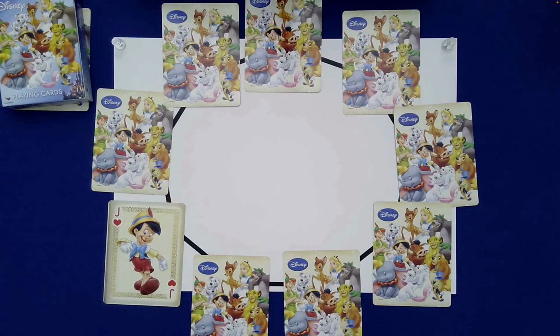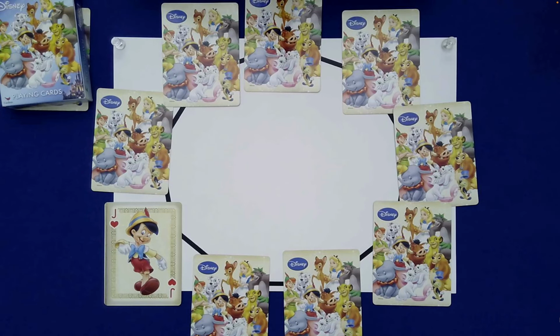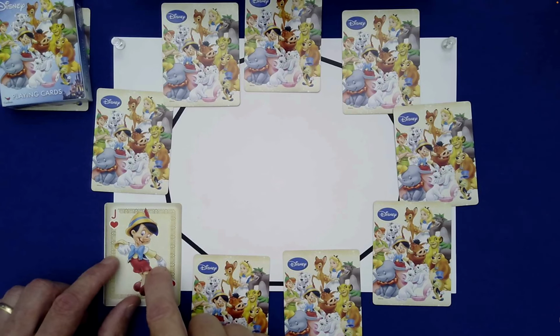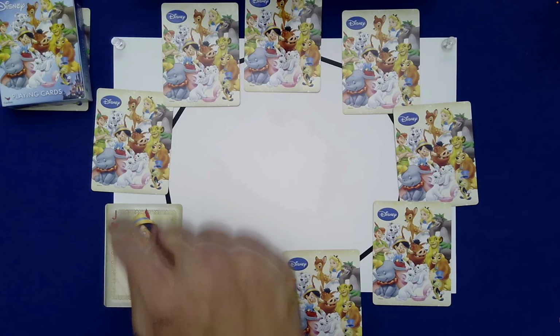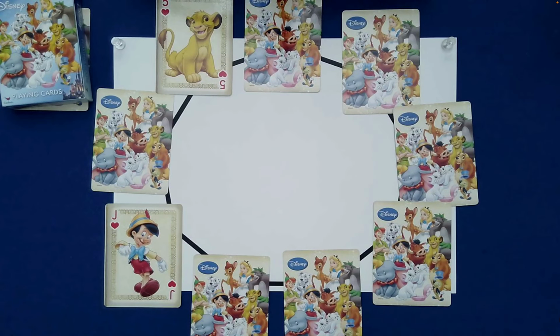So how this is going to work is we're going to use this as a clock and go clockwise, and we're going to take the card value and count that many positions, which will land us on another card which will flip up. We'll do that until we get to the very last card, and that last card is going to be your avatar among Disney characters. So Jack, that's an 11, I believe, as far as numerical value. So 1, 2, 3, 4, 5, 6, 7, 8, 9, 10, 11. So we turn this one up. There's Simba, so you're not him.